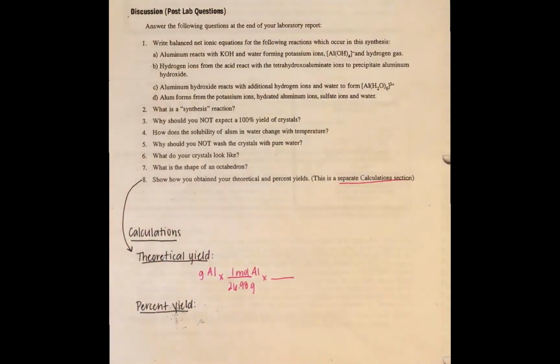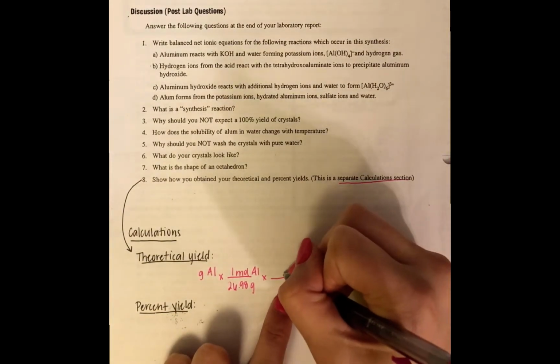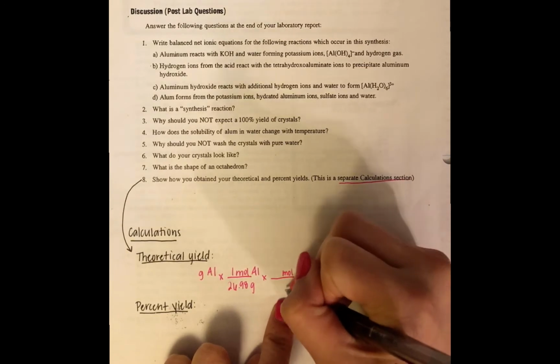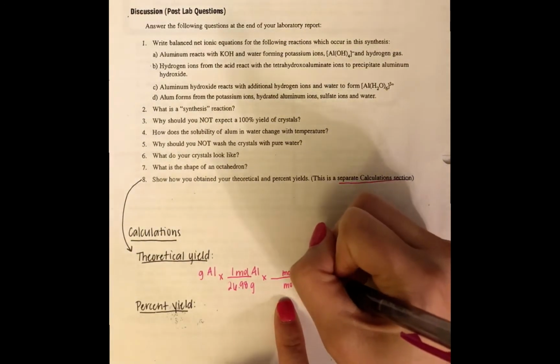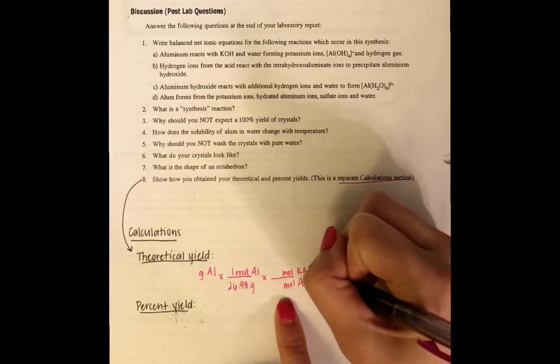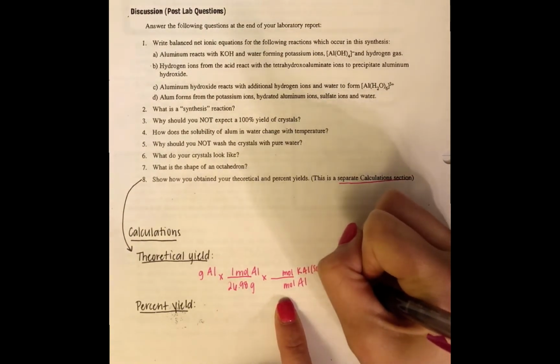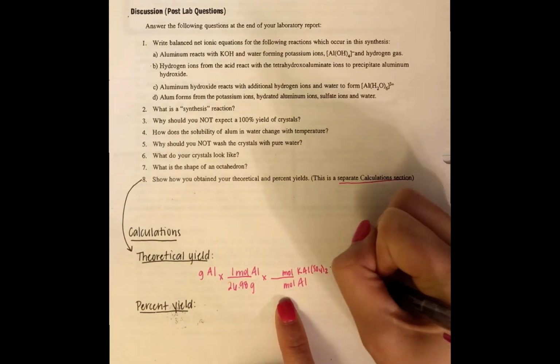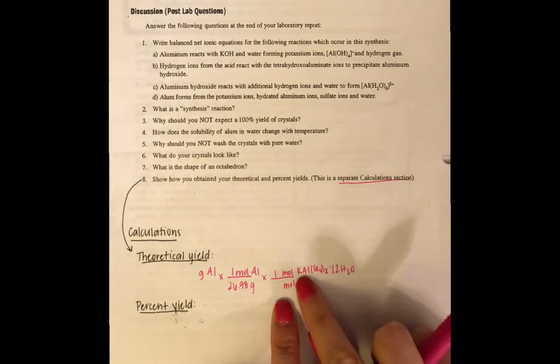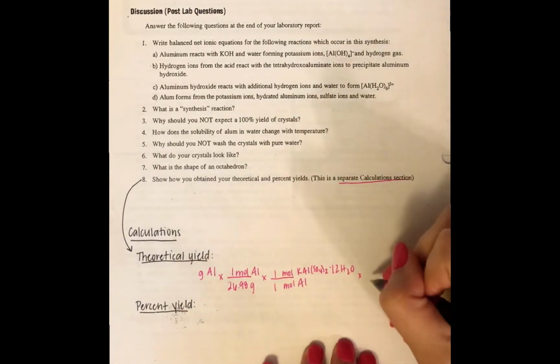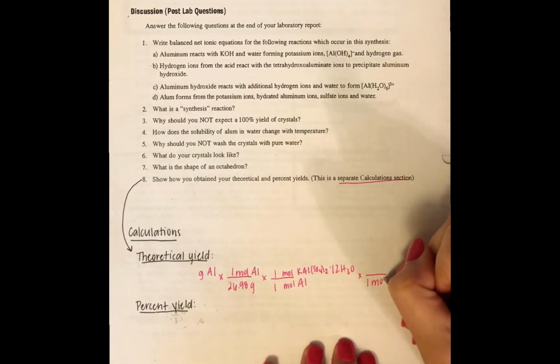And then we have to look at the alum formula. So we're going to go from aluminum to alum. We want to go from moles of Al to moles of alum, and alum is KAl(SO4)2·12H2O. So for every one of these alums, there's one aluminum, so it's actually a 1-to-1 ratio. Then we just continue on, 1 mole of alum, and you figure out the molar mass.